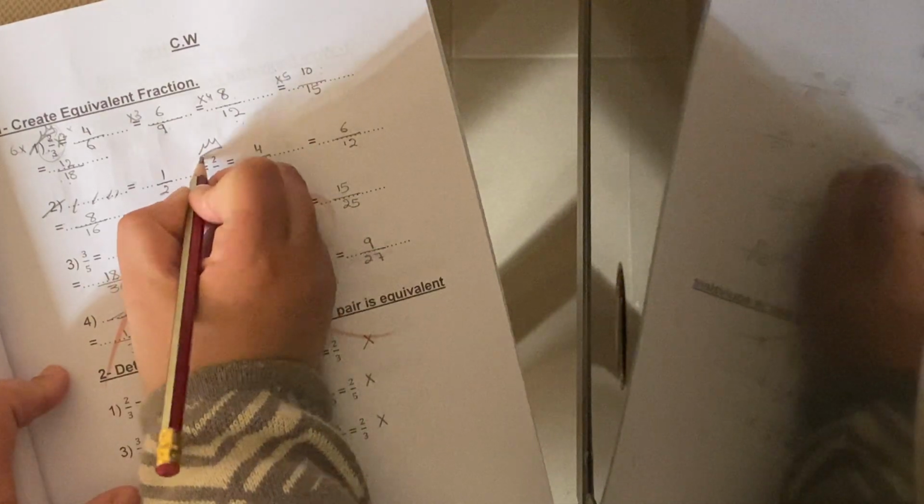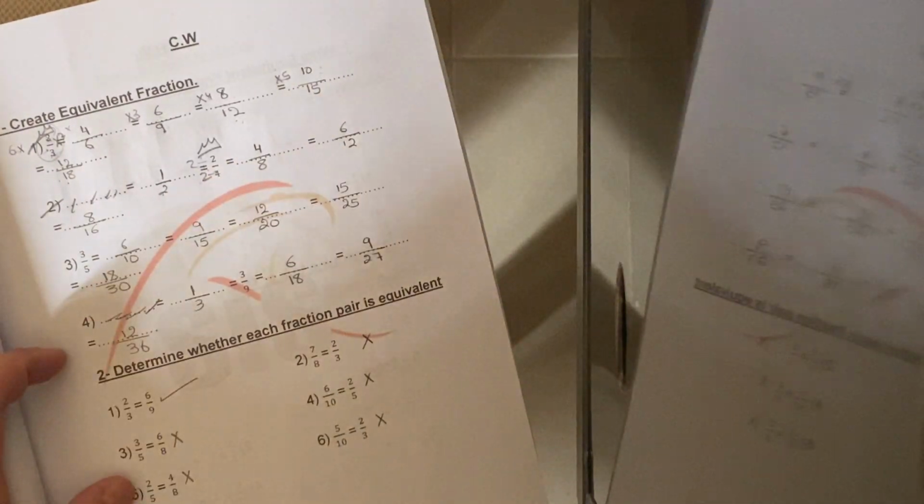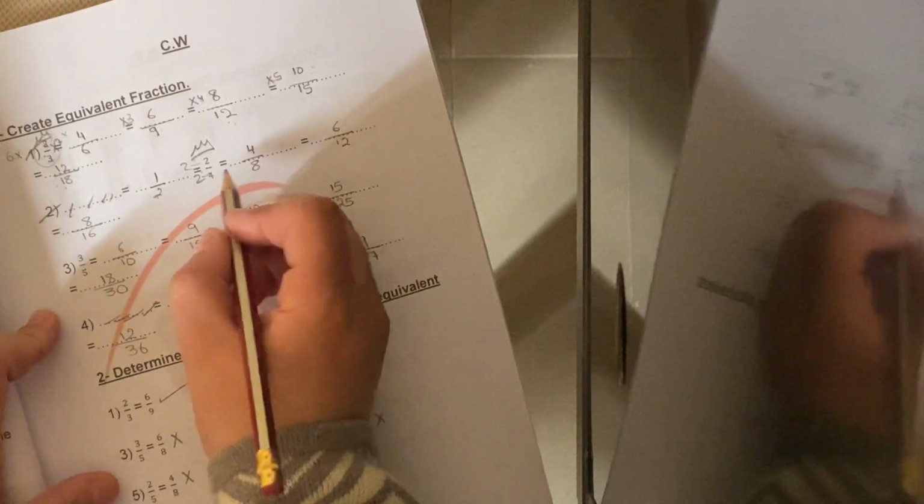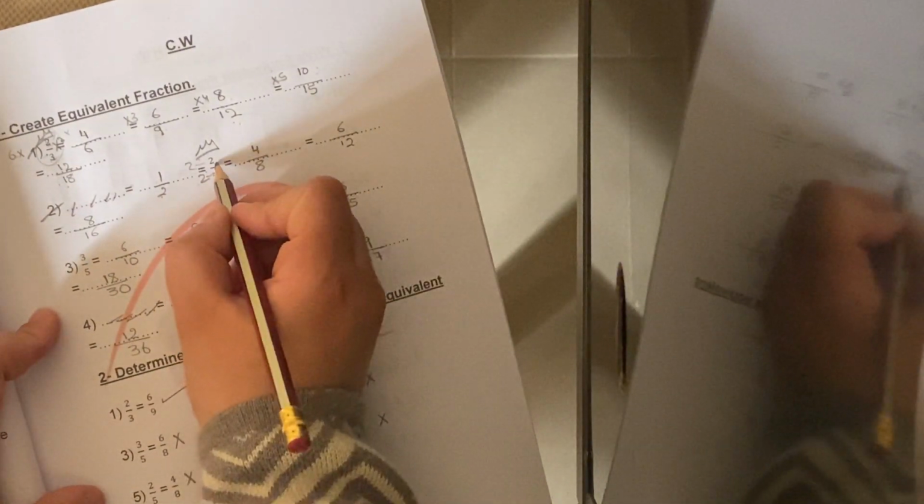Here I divided 2 up and down. 2 divided by 2 is 1. 4 divided by 2 is 2. This space is extra space. Here, I want to choose equivalent fractions. I will choose any number to be equivalent.